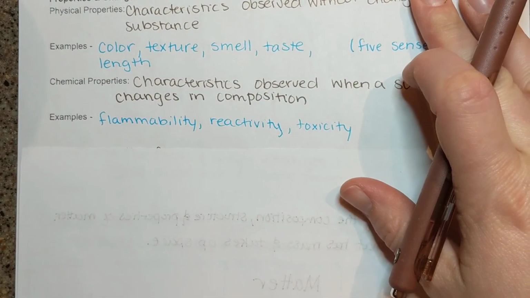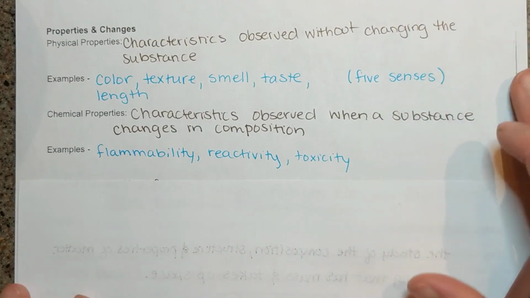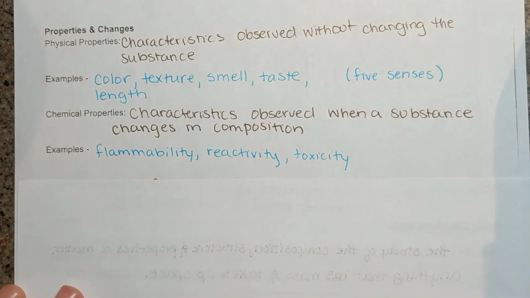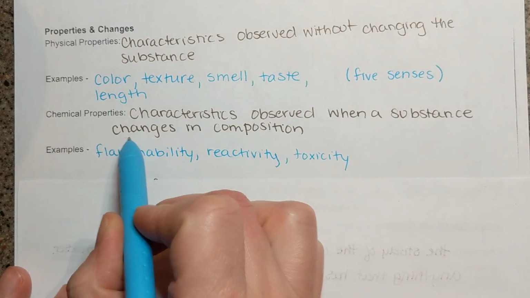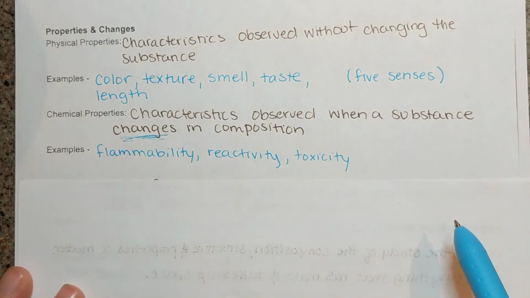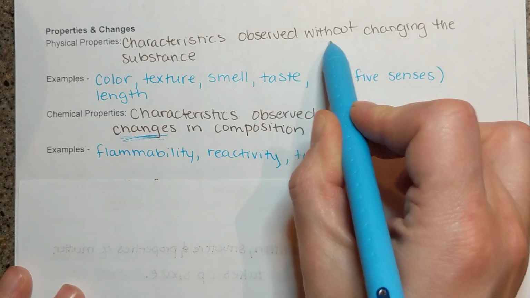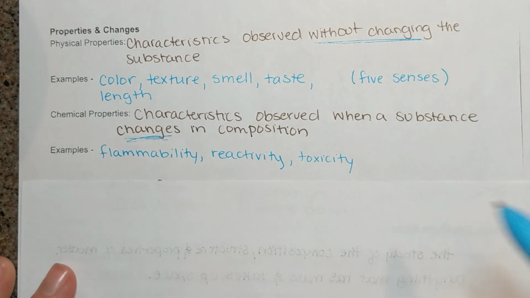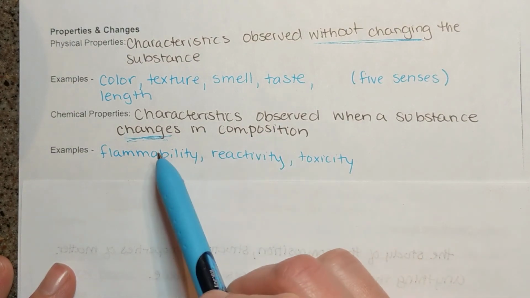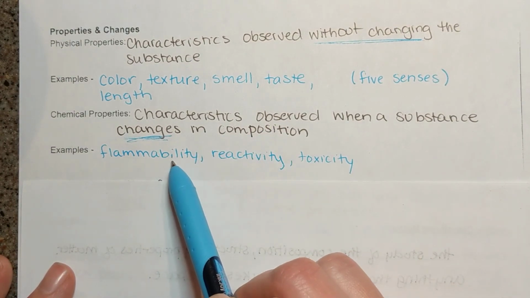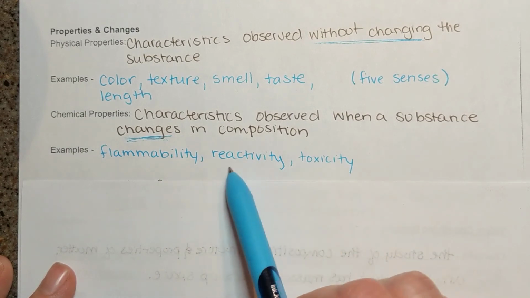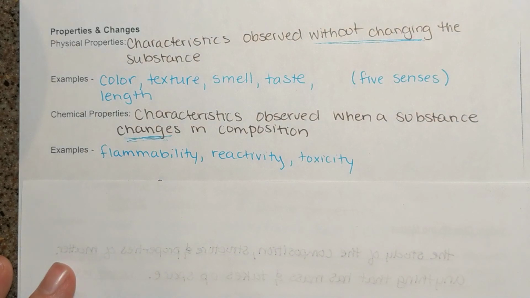A chemical property is going to be characteristics that we observe when a substance changes in composition. So the big difference here is that we change for chemical properties, and we stay the same with our physical property. So examples of chemical properties where I change my substance is something that's flammable, or reactive, or toxic. That's all going to change the items that I have.